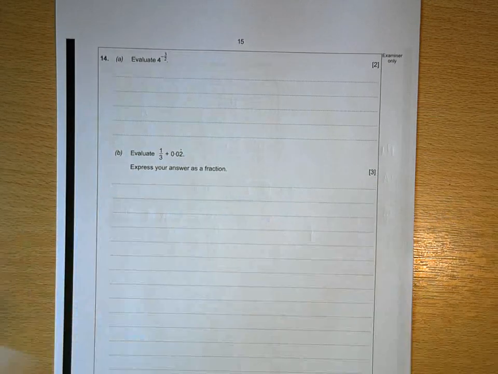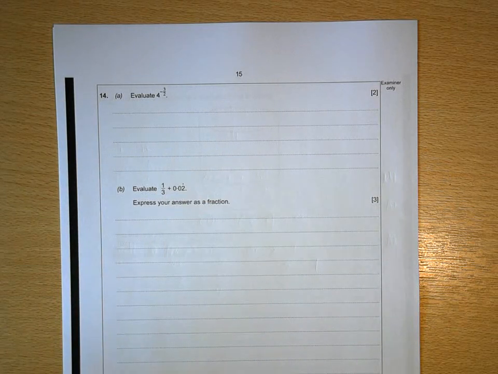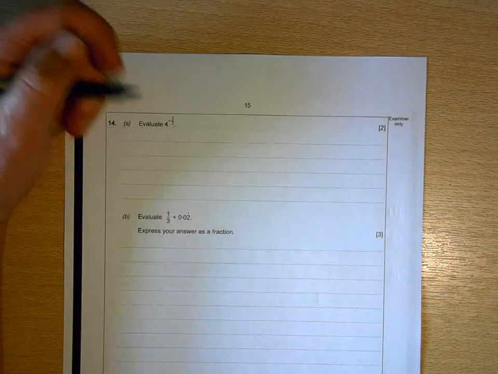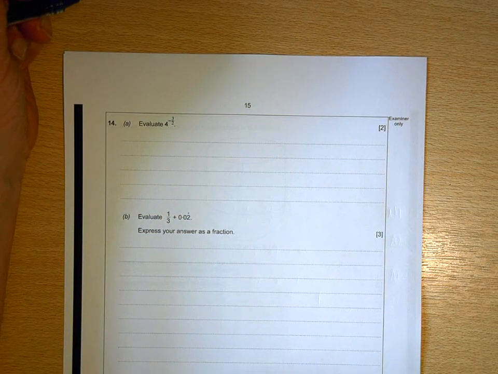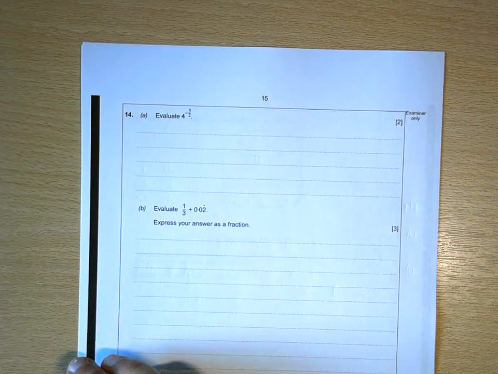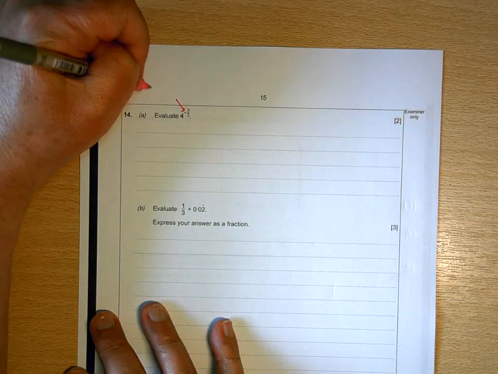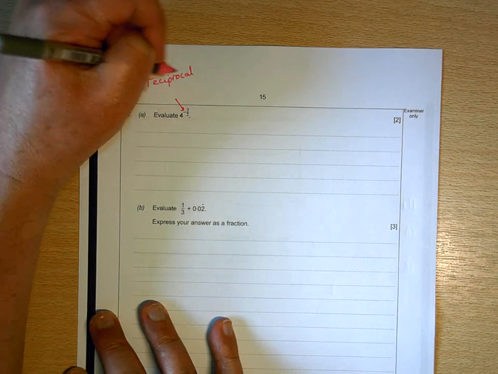Question 14 is the last but one. So question 14, indices. Everything that's in that power is a little message for you. Okay, so we've spoken about this. If it's minus, that means reciprocal. That means 1 over the value.